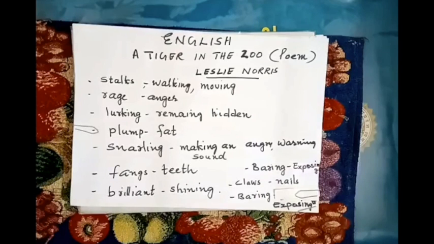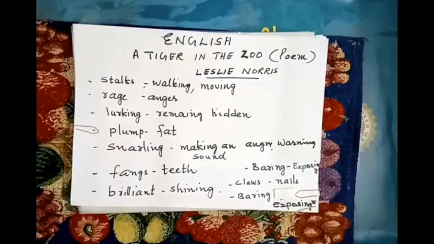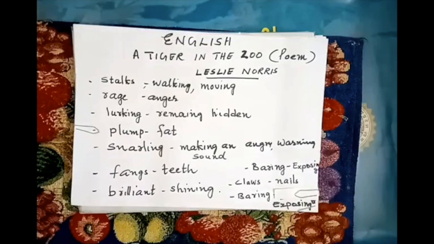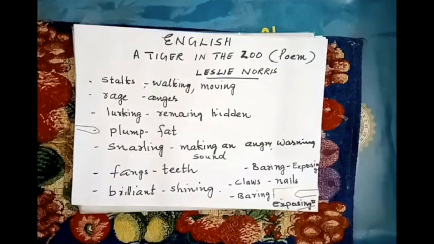In this poem, the writer says the condition of the tiger in the zoo and the tiger in its natural habitat. What is the natural habitat of a tiger? It is the forest. The poem contrasts a tiger in the zoo with the tiger in its natural habitat. So one stanza will be telling about the tiger in the zoo, and the next one is about the tiger in the natural habitat, that is a forest.